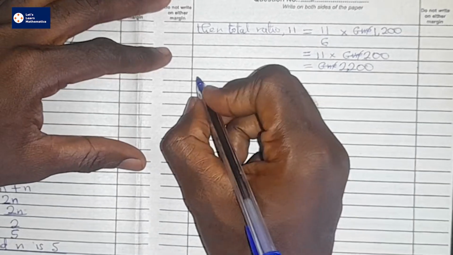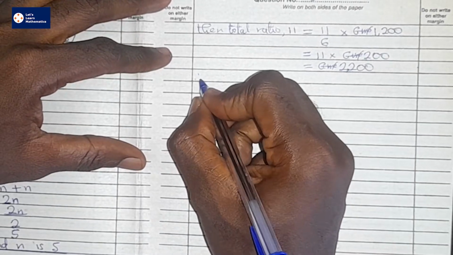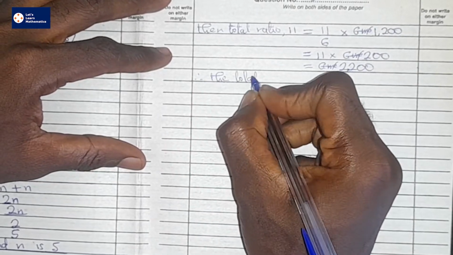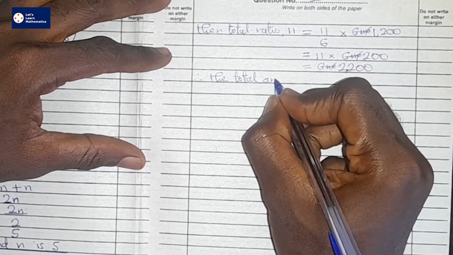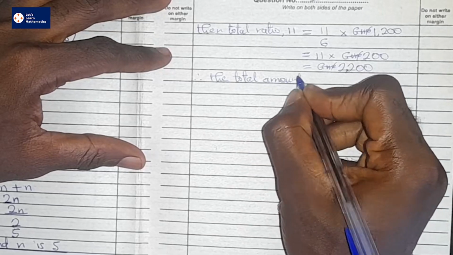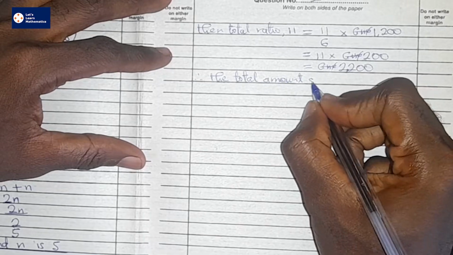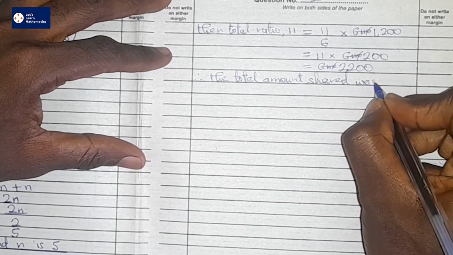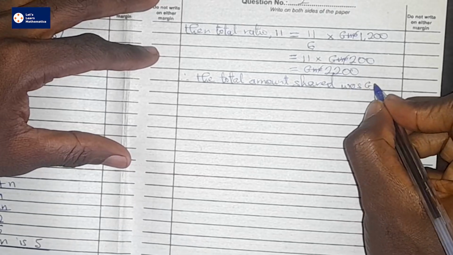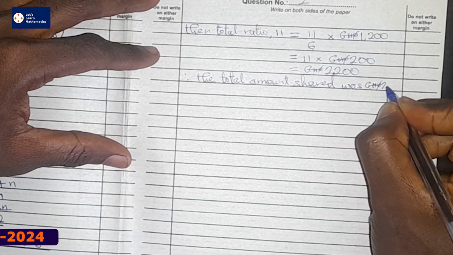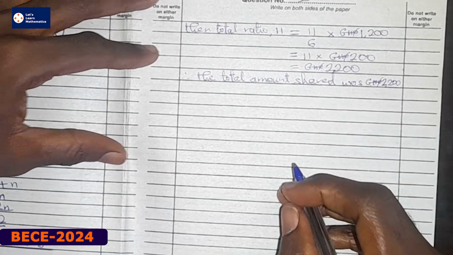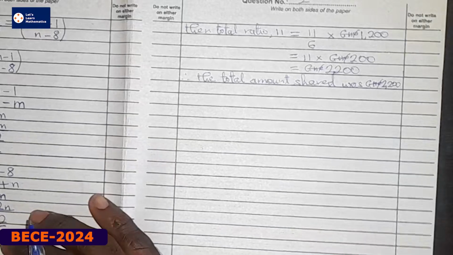So it implies that you can say, therefore, the total amount shared was 2,200 cedis. Let's underline that.